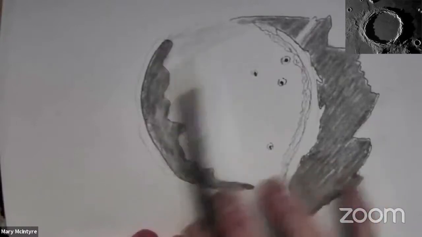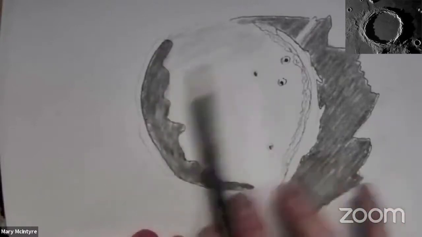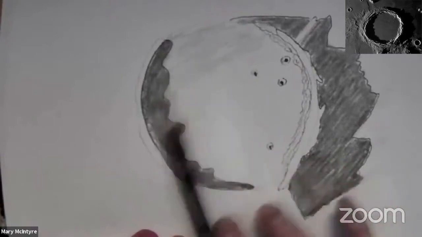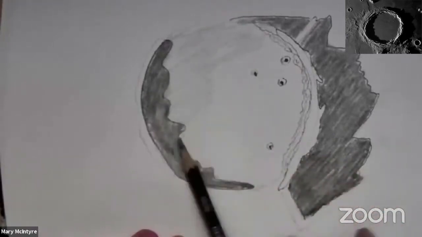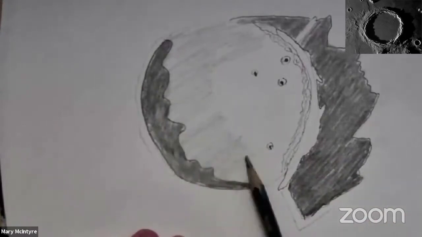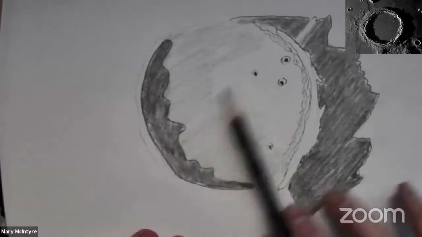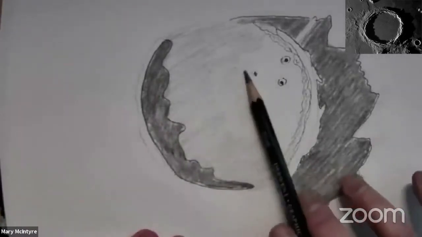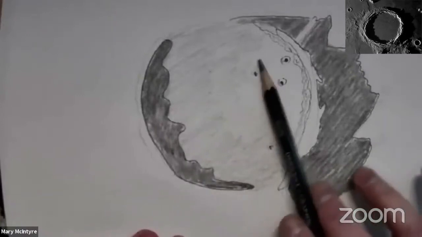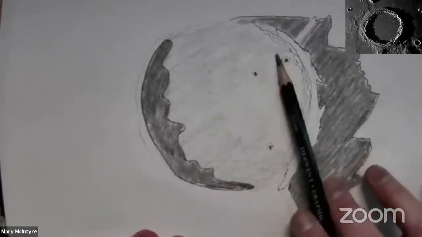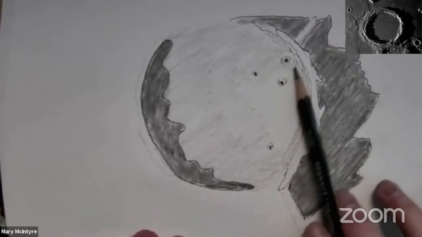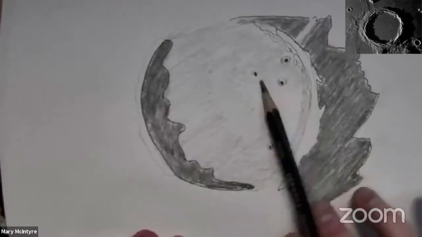So we'll just go through that and fill that in. I'm hardly putting any pressure at all on the pencil here. It's a lot easier to build it up and make it darker afterwards than it is to try and rub it out because you've coloured it in too dark. Now make sure you don't colour in those little donuts that we've just filled in, and just take that shading up to the inner edge that we've just drawn.